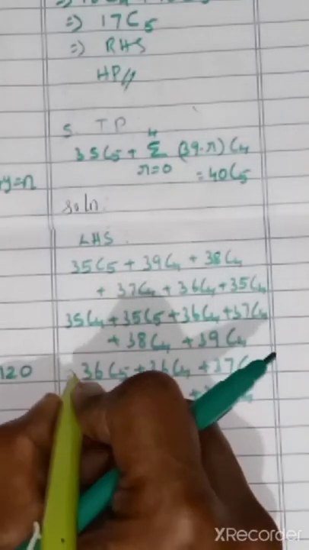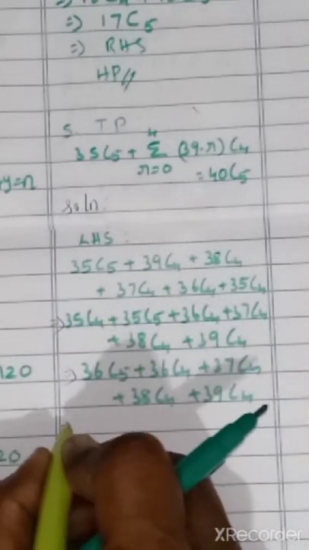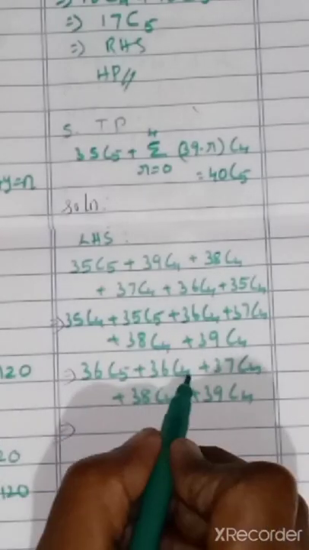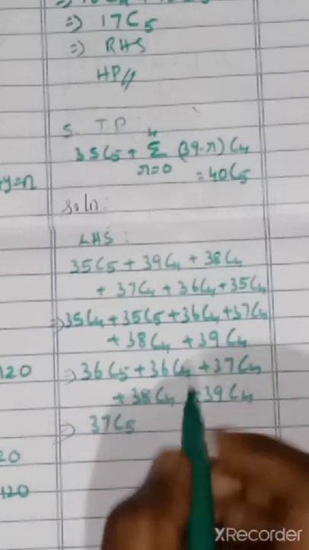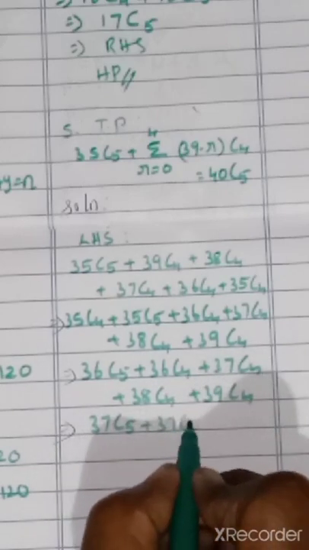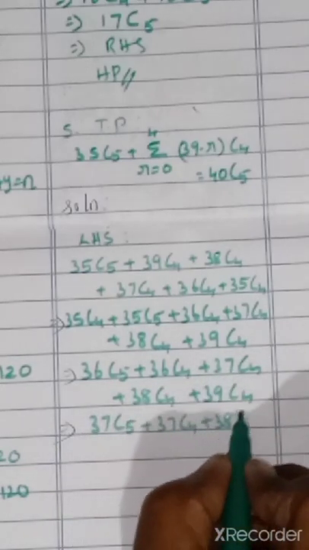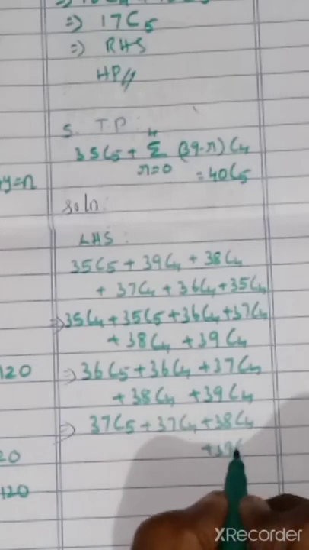Okay, so again you can write this as 36C4 plus 36C5. So the 36 becomes 37, bigger number 5, so 37C5 plus 37C4 plus 38C4 plus 39C4.